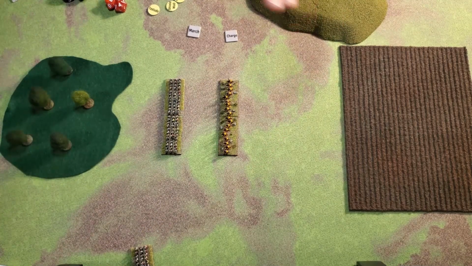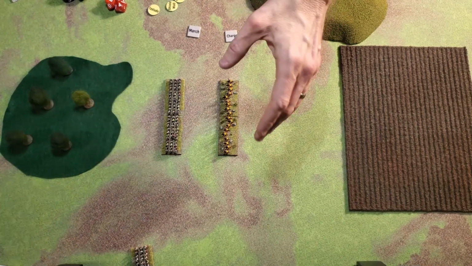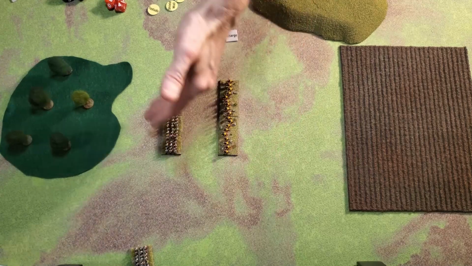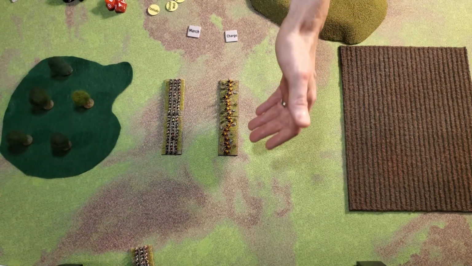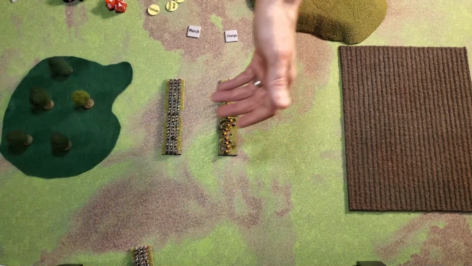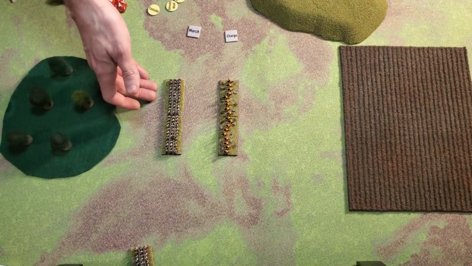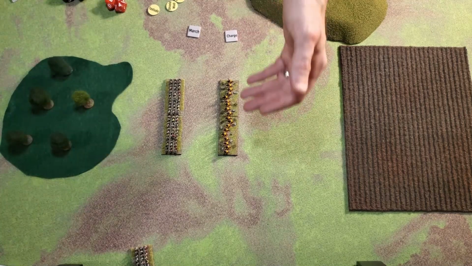So let's just quickly work through that. These units have an attribute called presence, and we talk about presence a bit more in the units video. If you haven't watched it, I would suggest watching it after this. But real quickly, this unit has a presence of 4. This unit has a presence of 2.